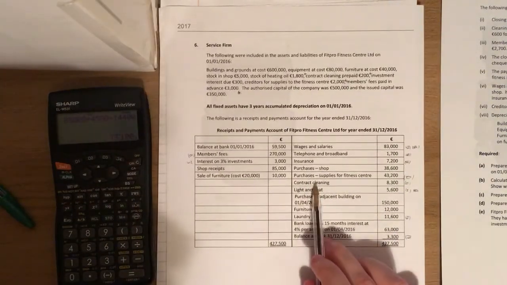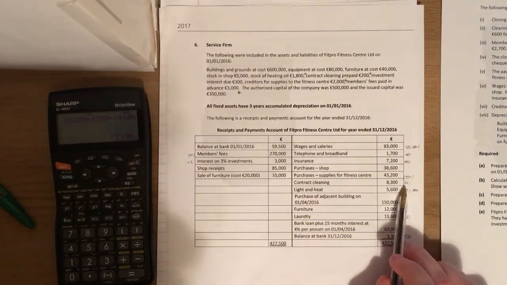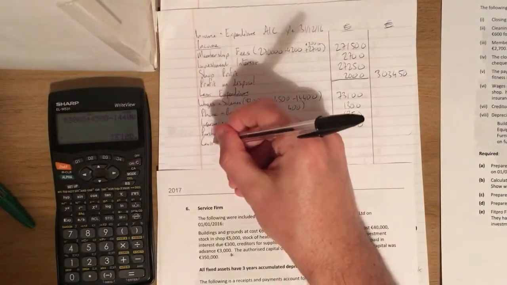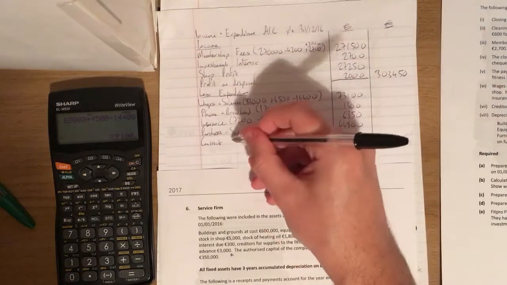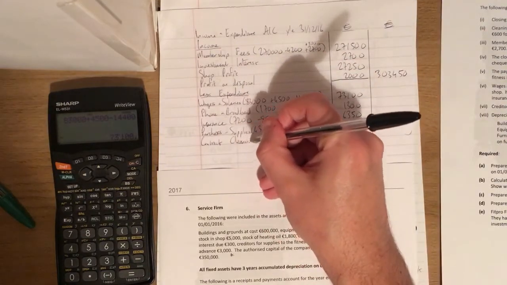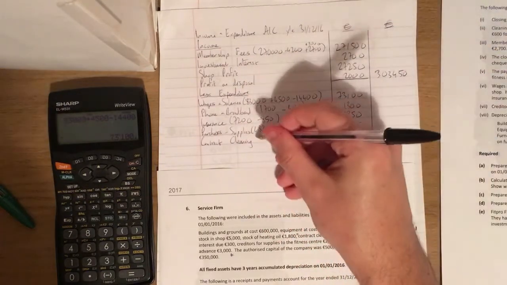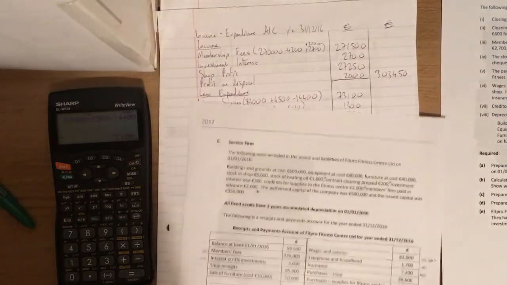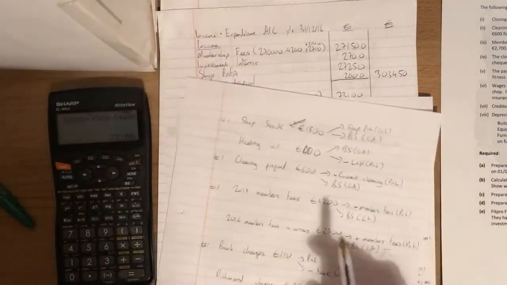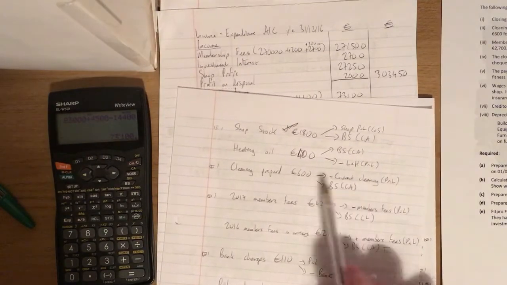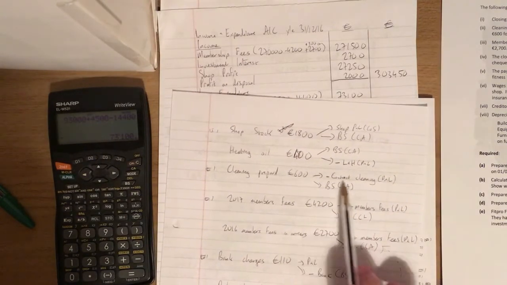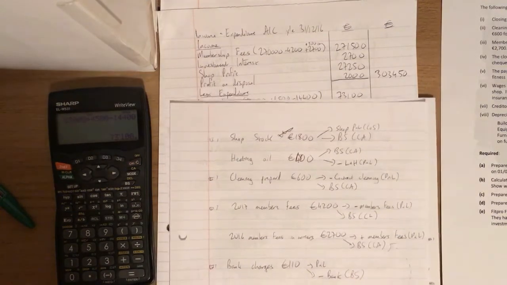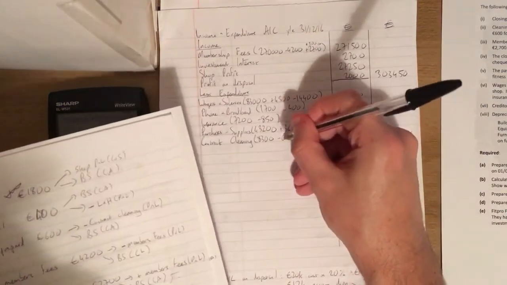Next up then, contract cleaning. Again, I have a note to adjust that. So contract cleaning, 8,300. So let's say go to part 2. Where I said there's prepaid at the end of the year, so take that out. Yes, it's for the next period, so take 600 away.